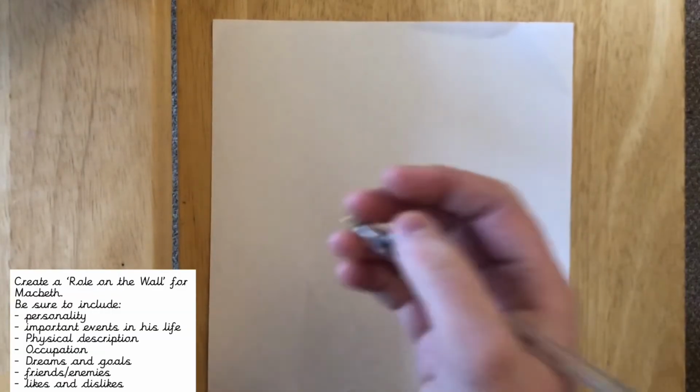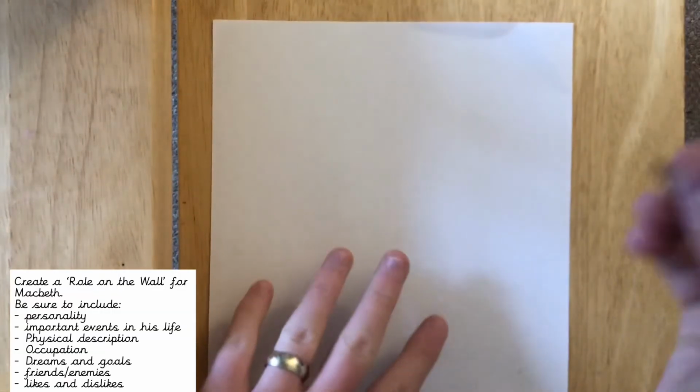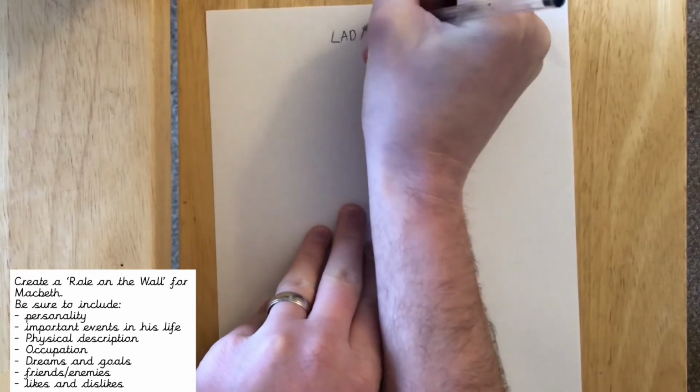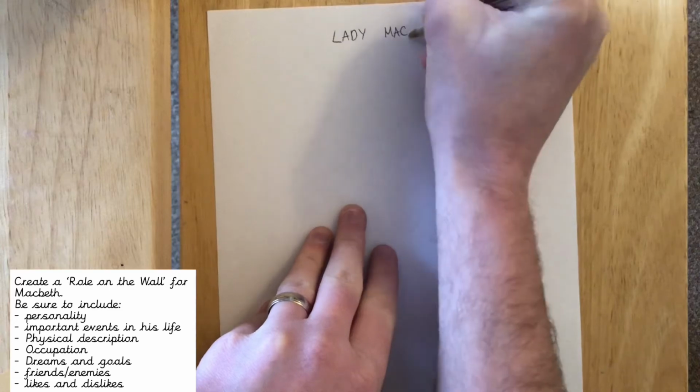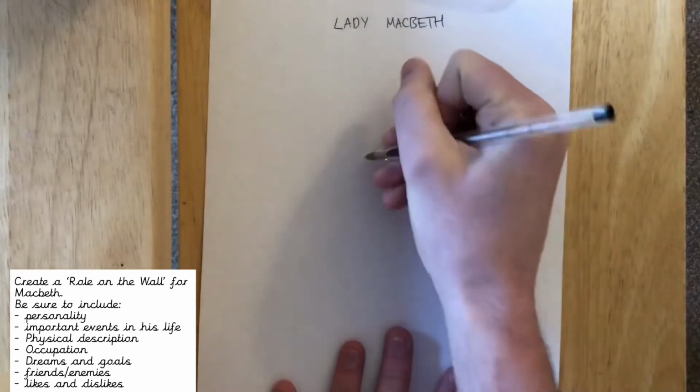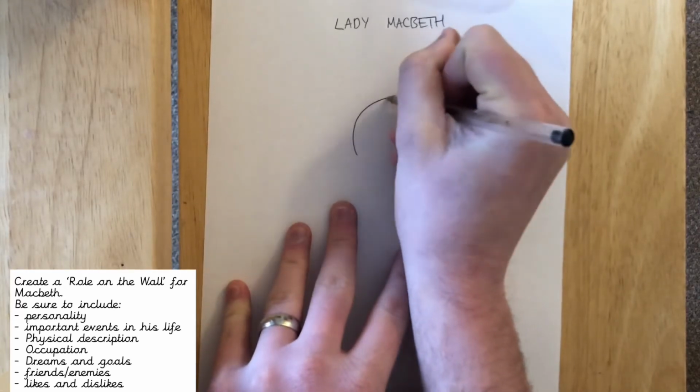Okay, so roll on the wall. I'm going to be doing it for Lady Macbeth. You are going to be doing it for Macbeth, okay? So this is Lady Macbeth's, who is Macbeth's wife. Firstly, don't spend forever doing a really detailed outline. It's just something really, really simple, okay?